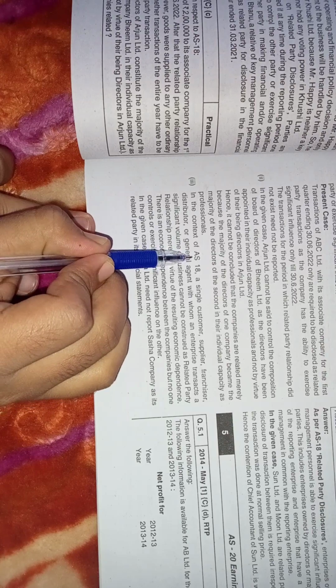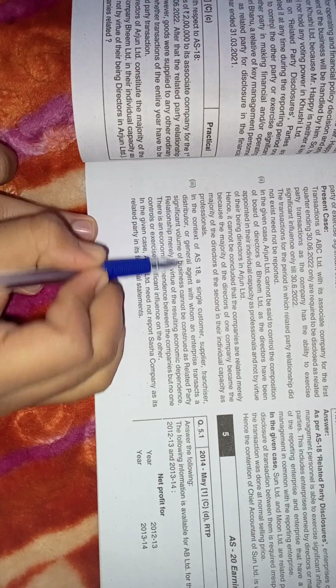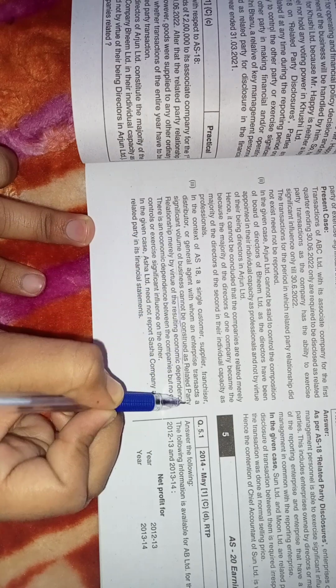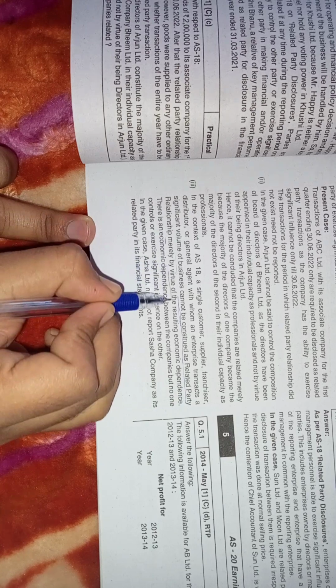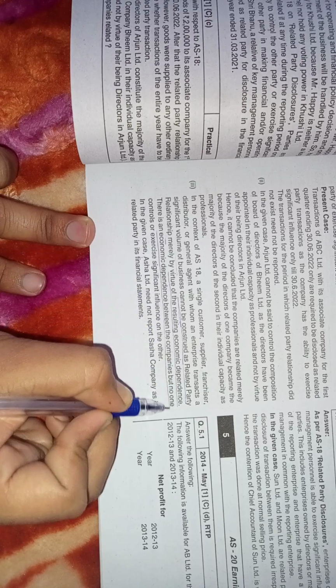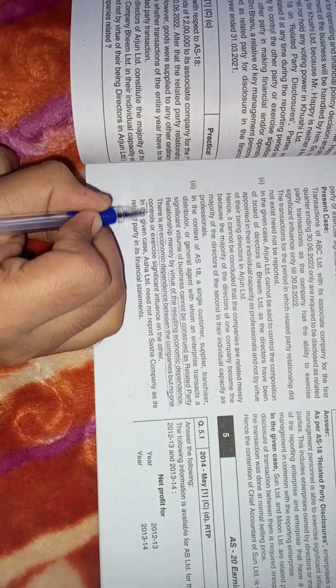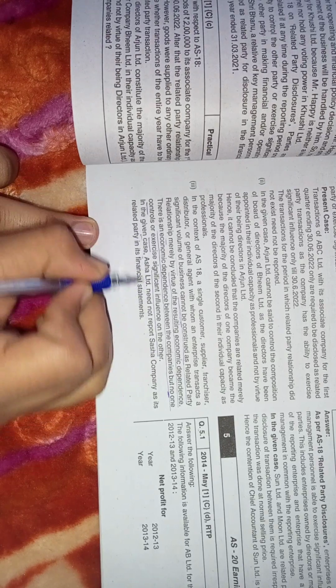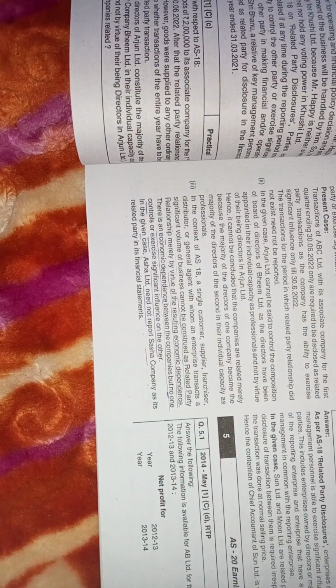Now, in the answer, it is written that in the context of AS 18, a single customer, supplier, franchisor, distributor, or general agent with whom an enterprise transacts a significant volume of business cannot be construed as a related party relationship merely by virtue of resulting economic dependence. There is an economic dependence between the companies, but neither controls or exercises significant influence on the other. So, in the given case, ASA Limited did not report Sasa Company as its related party in its financial statements.